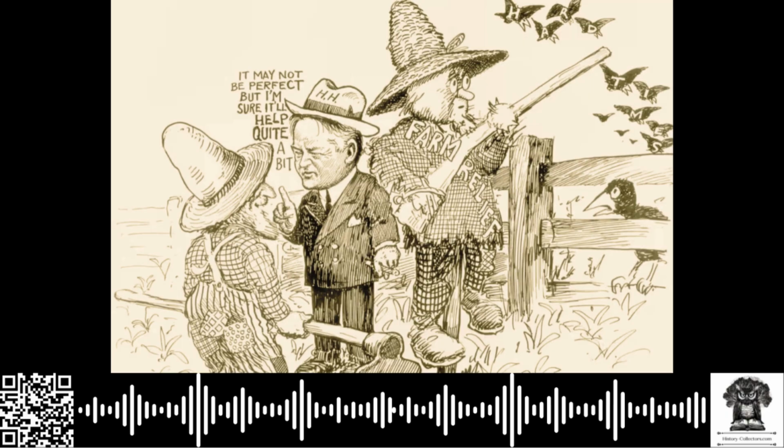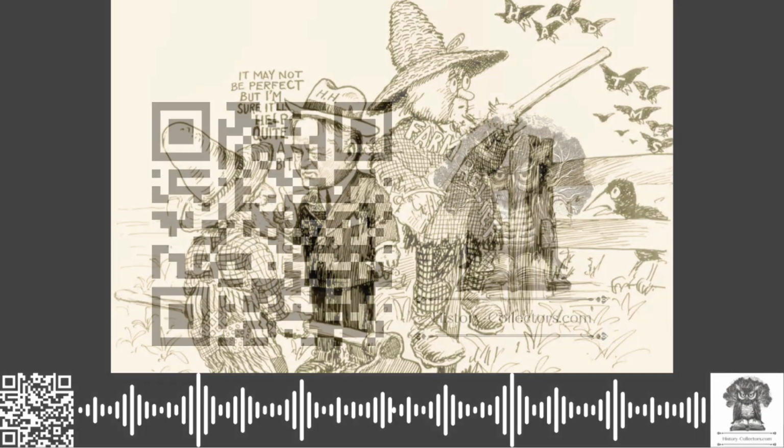Today, the Smoot-Hawley Act is remembered not for its initial promise of economic relief, but for its role in deepening a global economic crisis. It serves as a reminder of how domestic policy, when disconnected from international realities, can trigger far-reaching and unintended consequences.